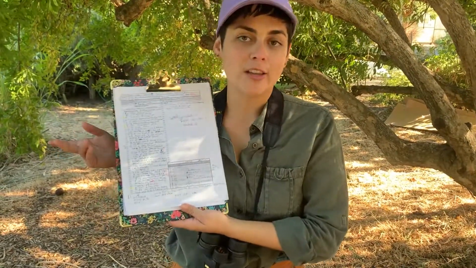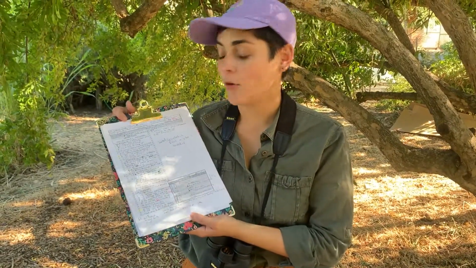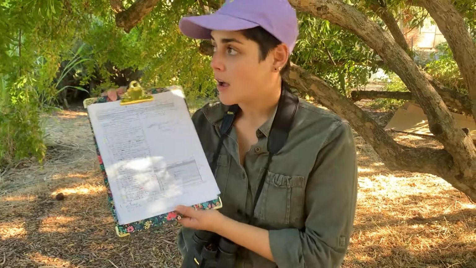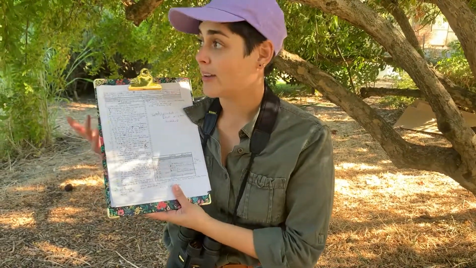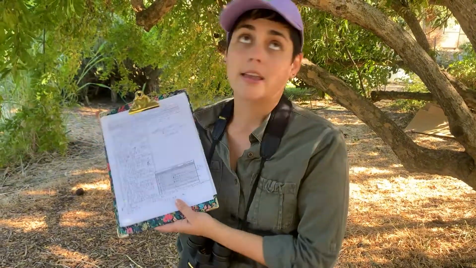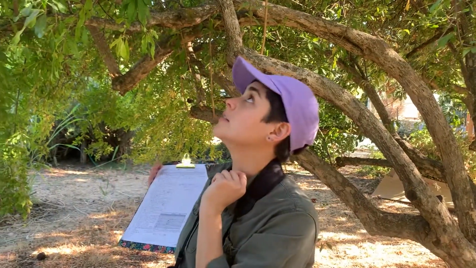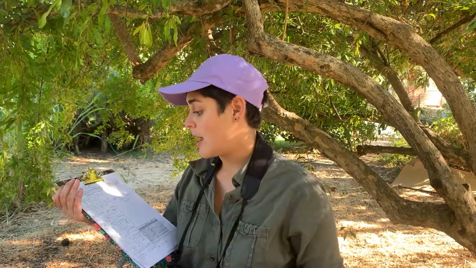So we also tend to look at what the weather is like. So what's the temperature outside? Because sometimes when it's really hot, birds don't like to be out. And so, yeah, just keeping track of everything that you see. So for example, right now, I can hear a bird chirping this way. And so if I were to want to write that down here, I would write the time and I would say bird chirping and maybe the location of this tree, for example.